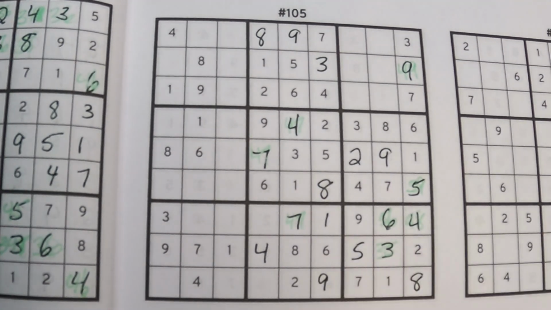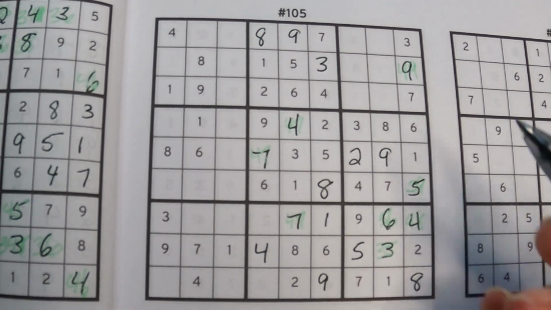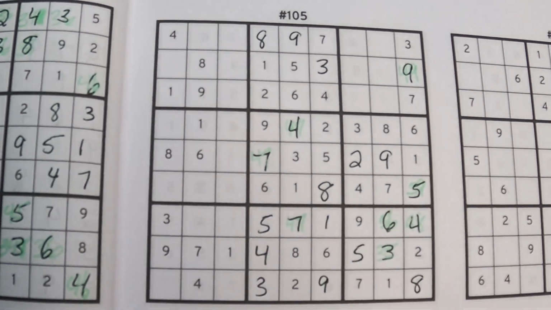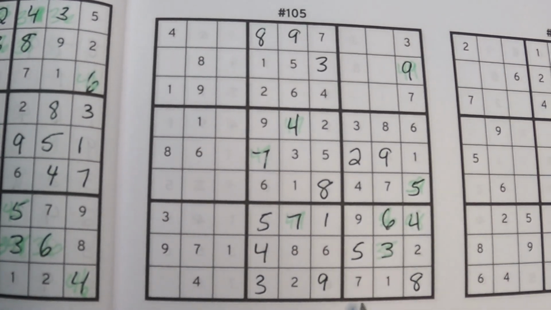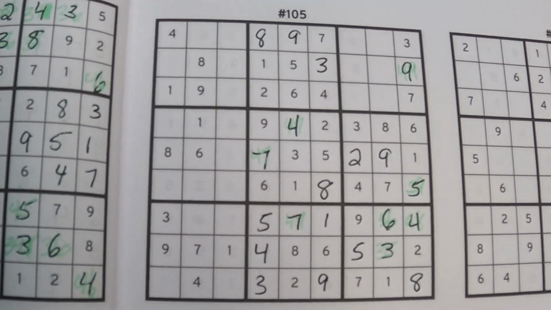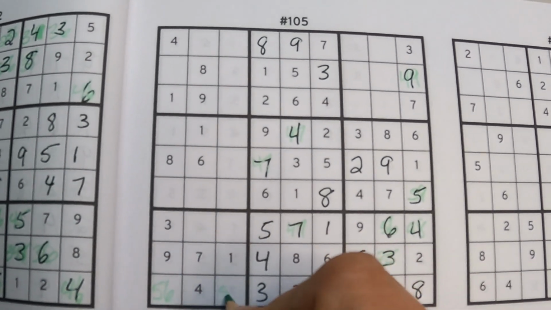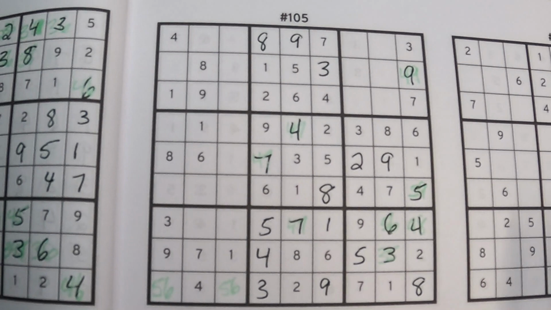So for this box then, we're missing 3 and 5. We've got a 3 there, so 5, 3. For this bottom row, we've got 1, 2, 3, 4. We're missing 5 and 6. And I don't see any help. So 5, 6.